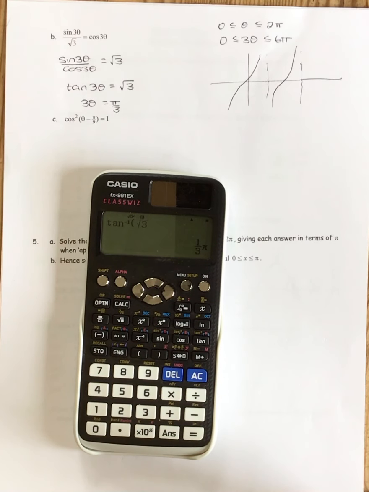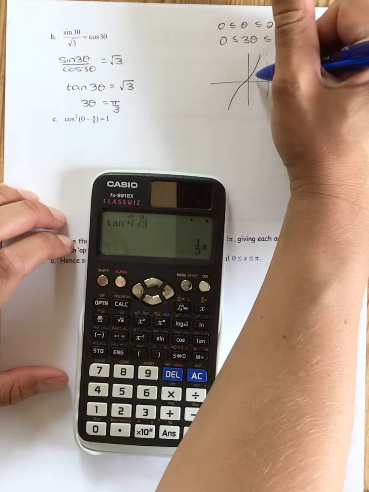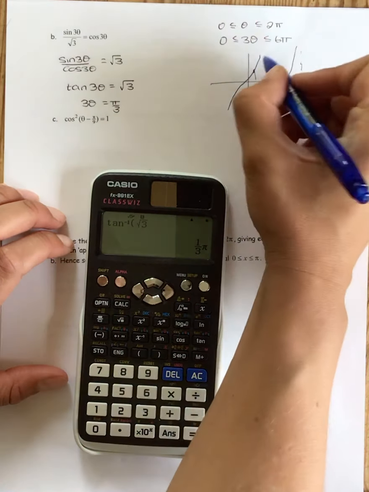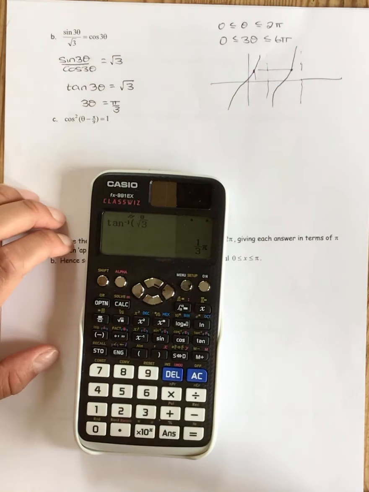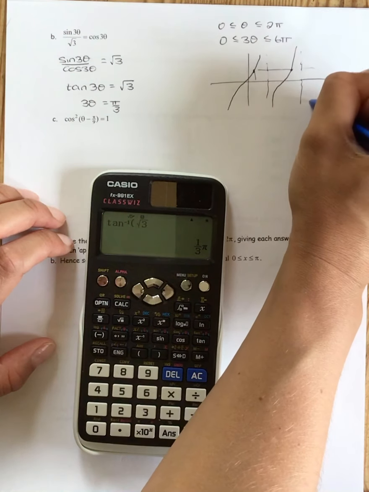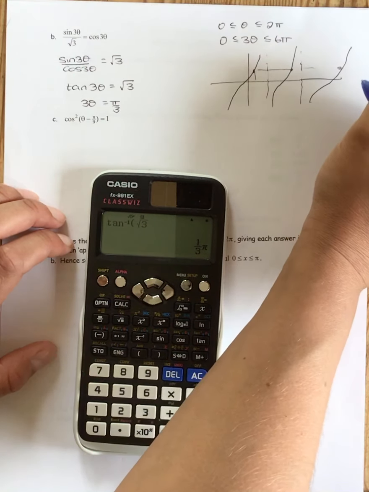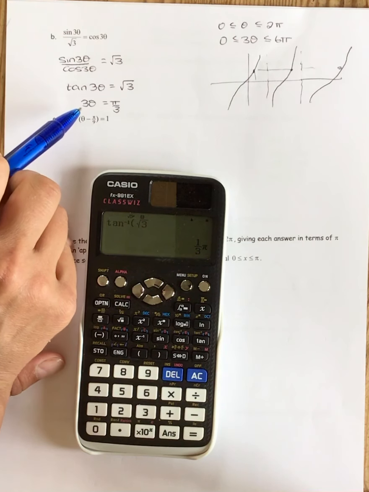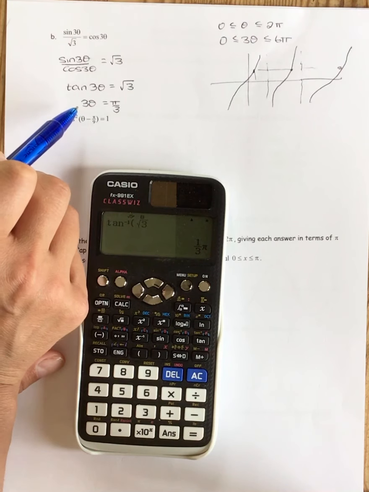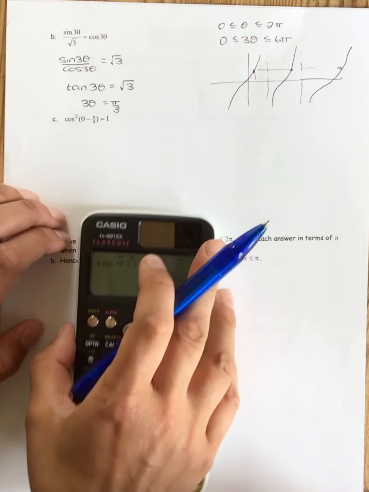So that's every pi radians. So if we have a value at pi over 3, we will also have a value 180 degrees later, pi radians later, and another one, another pi radians after that. So once we've got one value, we can add or subtract pi to get our remaining values.